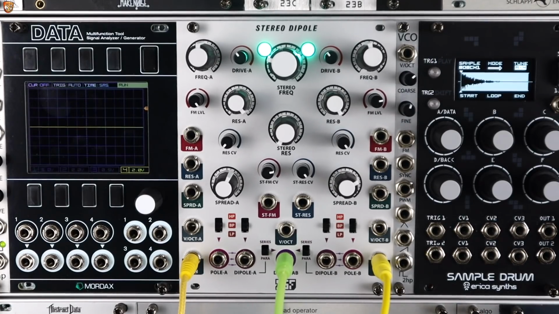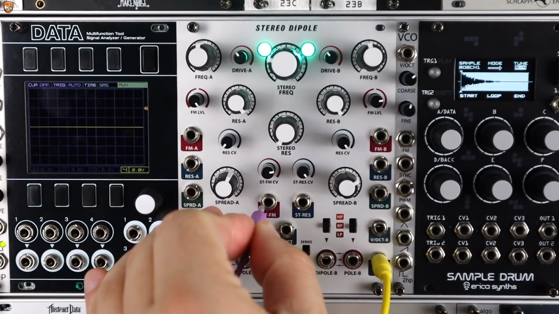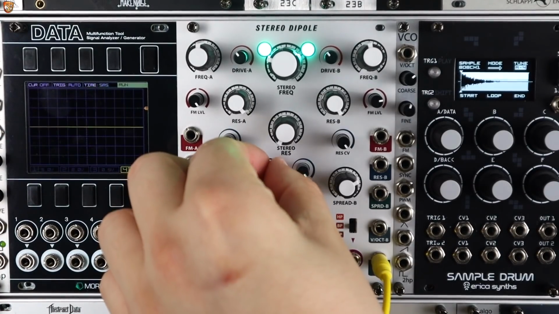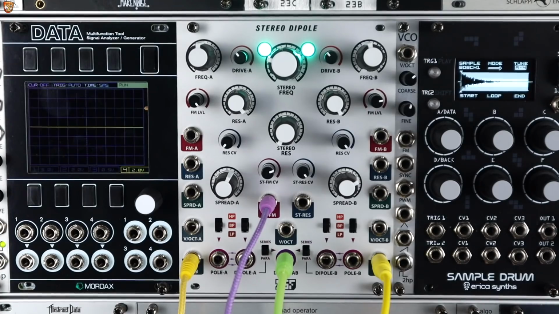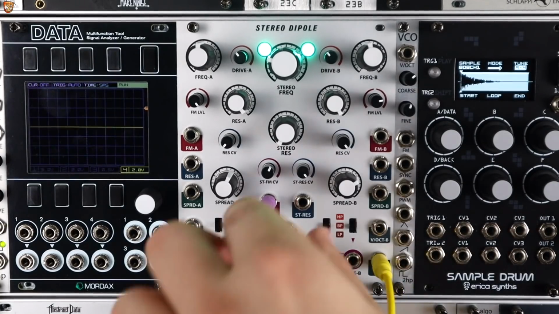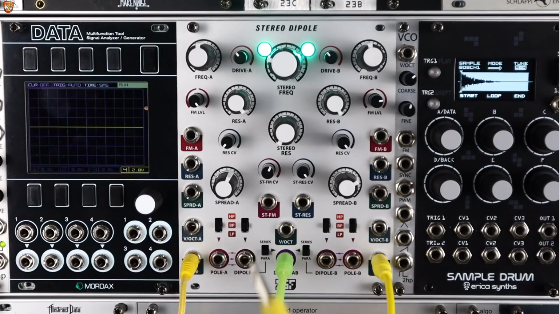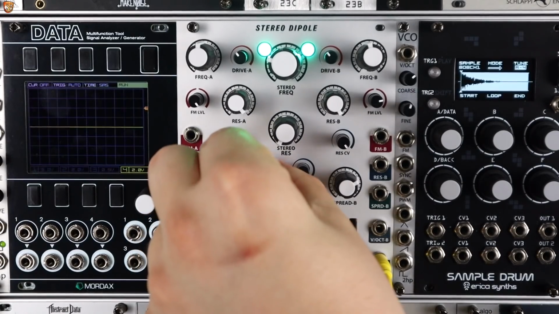Now I could add, say, some FM to the stereo FM and affect all of it. I could add some sample and hold instead of that FM, and say different audio rate sources to the FM of each side.